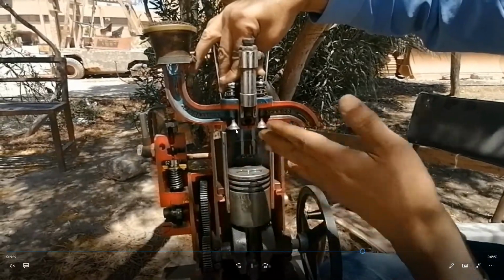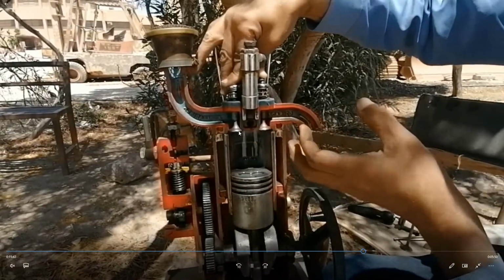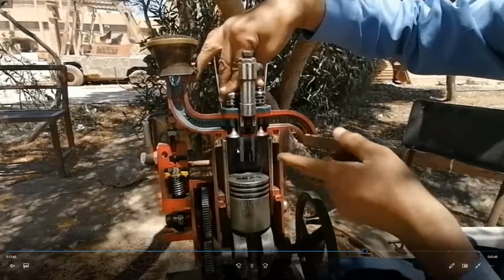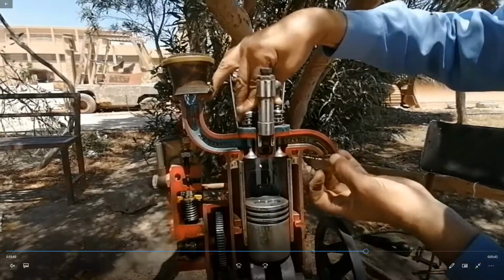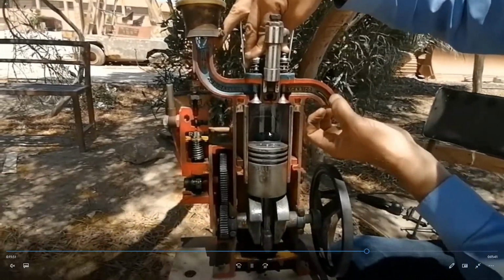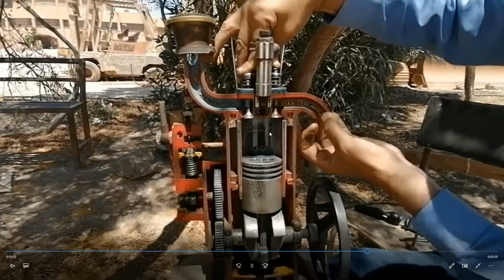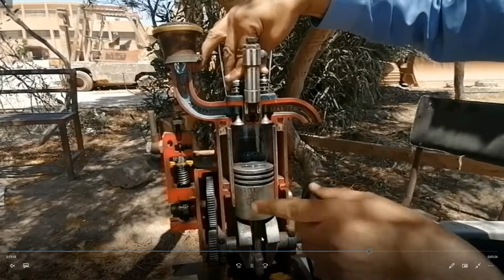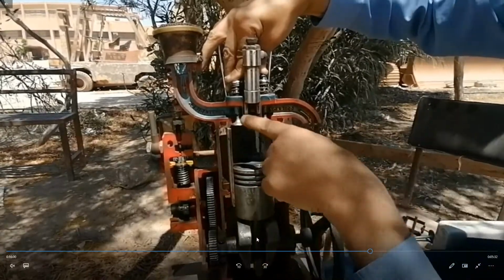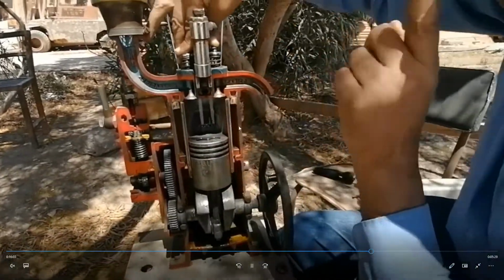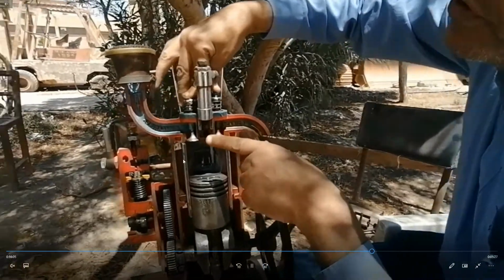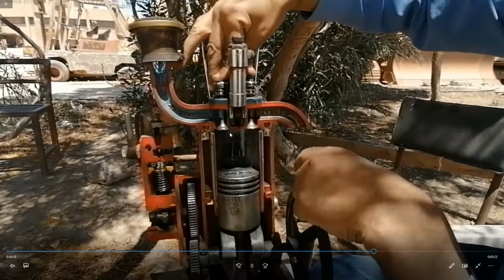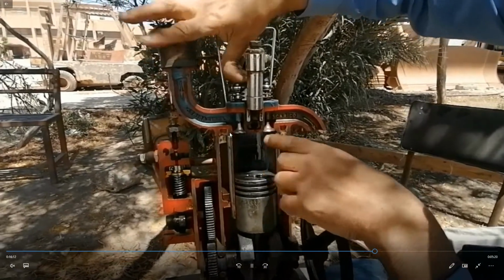Other things: when the valve is closed, I mean closed, here there is suction and there is no leakage in the chamber. So when the piston goes down, there will be suction, so it can make distortion or warpage of the connecting rod, because when the piston goes down there is no leakage here and the valve is closed. So it's very important to adjust the valves.